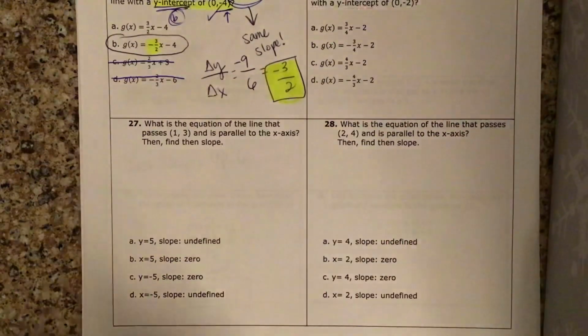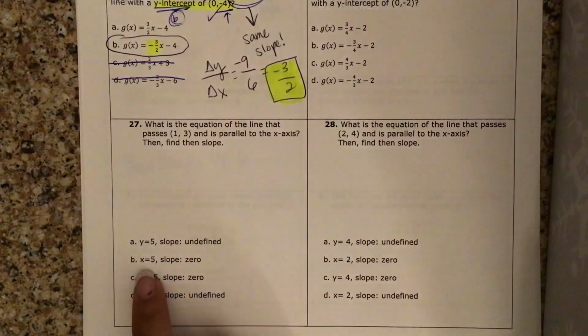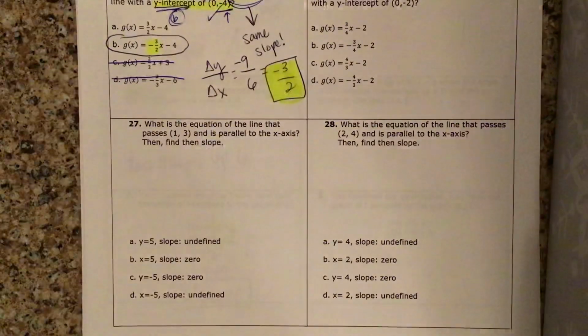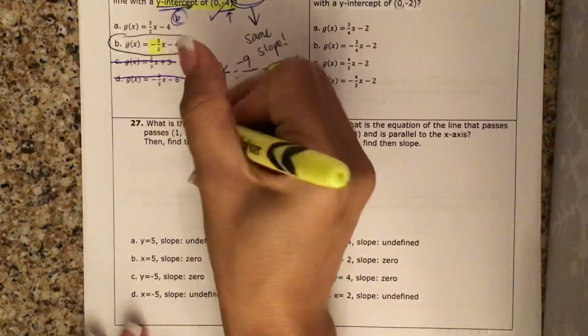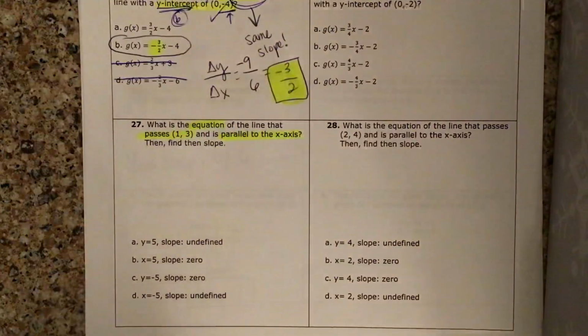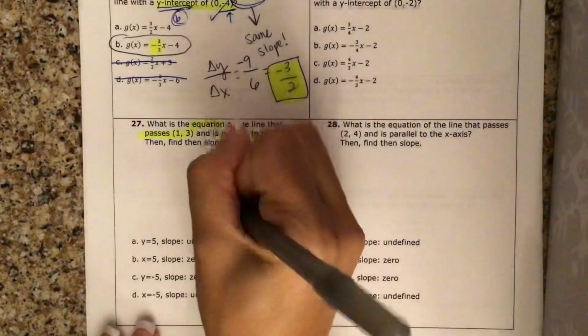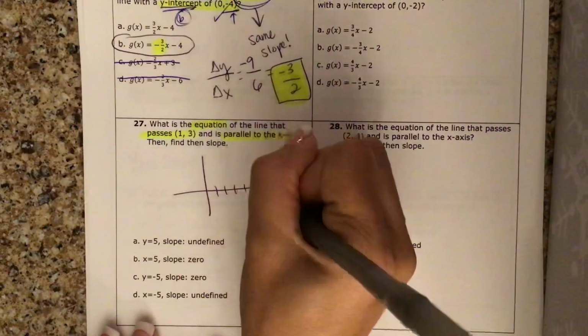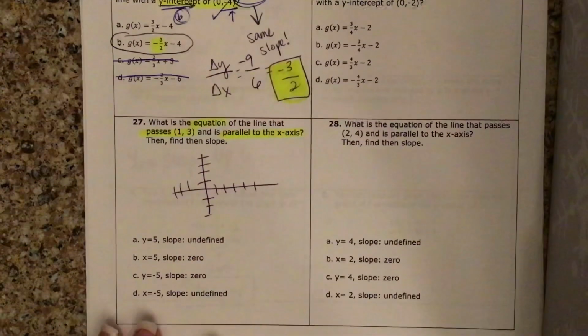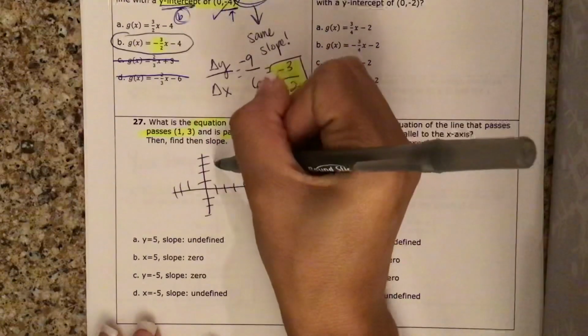So what we have, there's y equals and there's x equals. We're not going to use the calculator and press Control T to look at that point, because in this one here, x equals will not help me. So it says I need the equation that passes (1, 3) and is parallel to the x-axis. Okay, let's see what that looks like. If it passes (1, 3), that means it has an ordered pair, right 1, up 3.